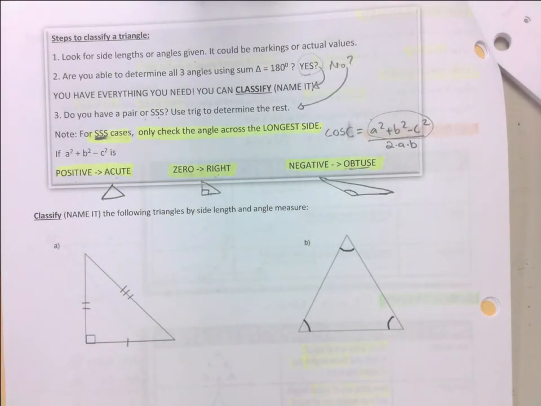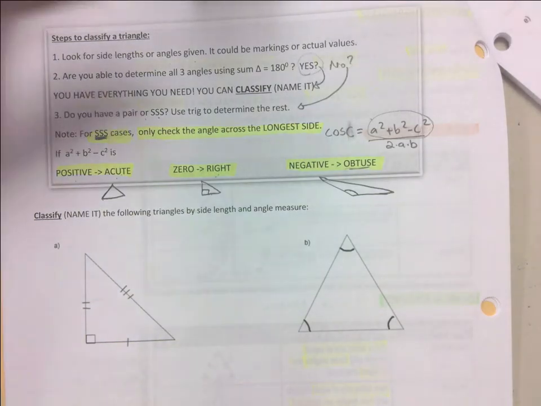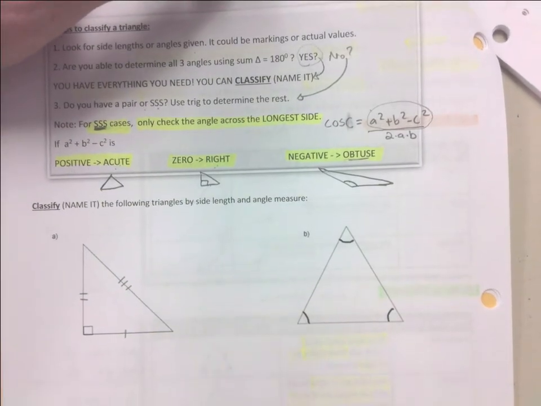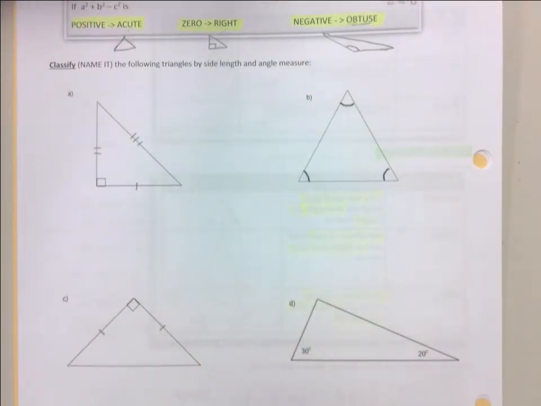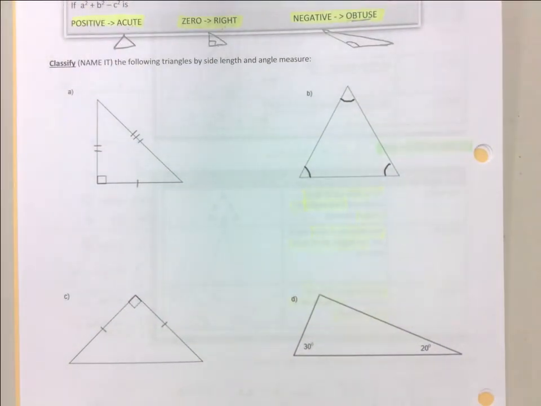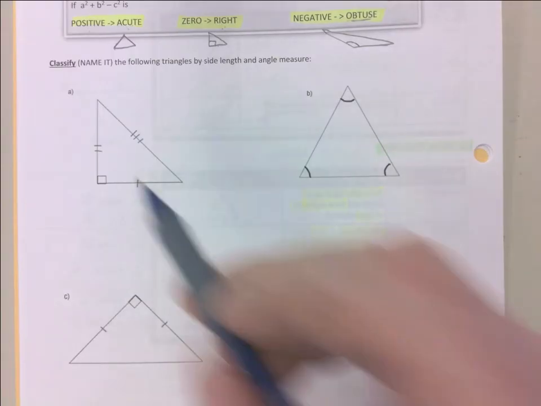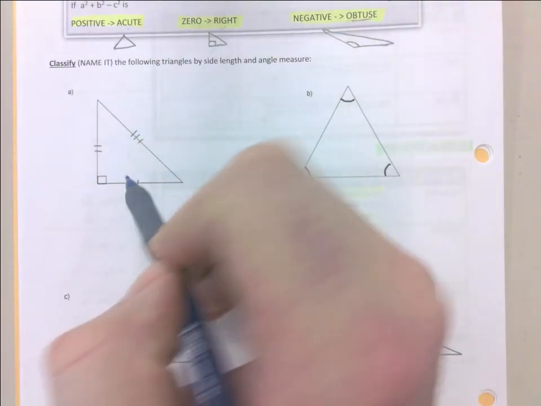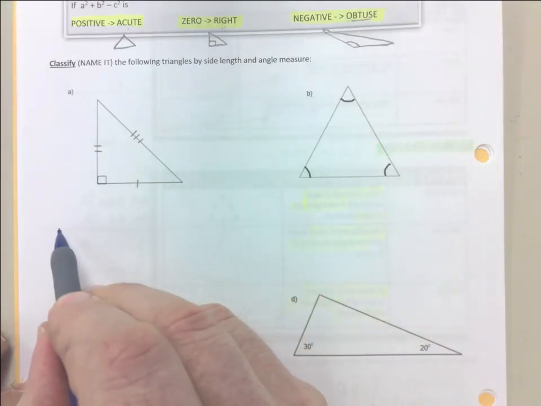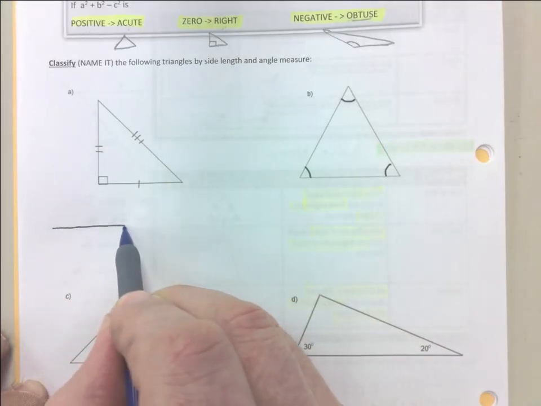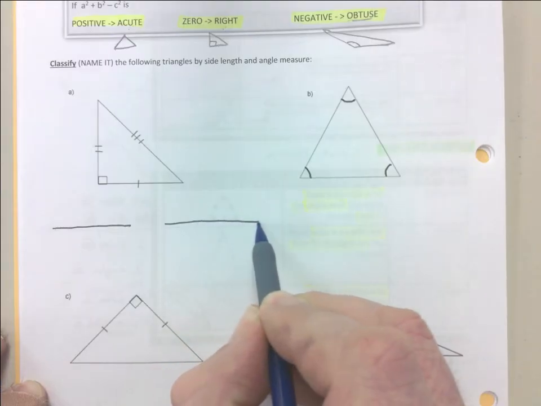Let's put this to the test. How could you do this based on the short little review, basically, of trigonometry? If I asked you to classify it, name this, how would you do this? We'll go like this. First name, last name.